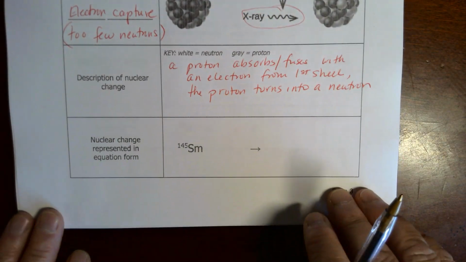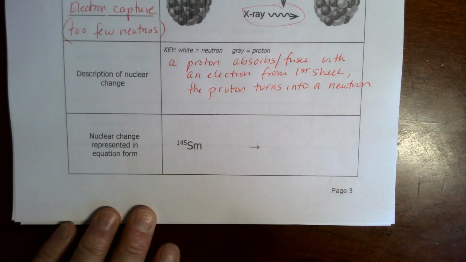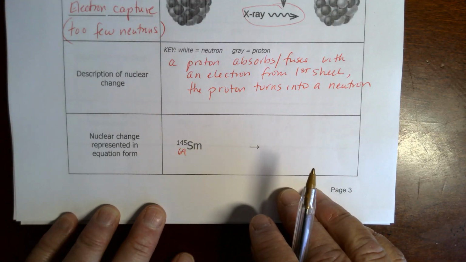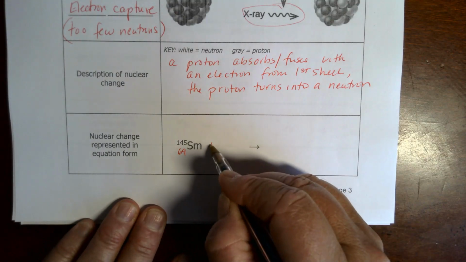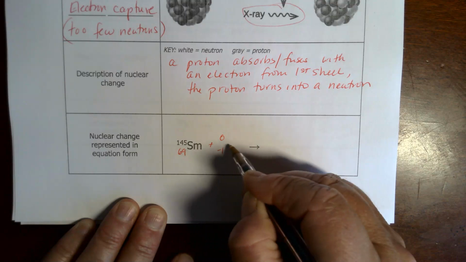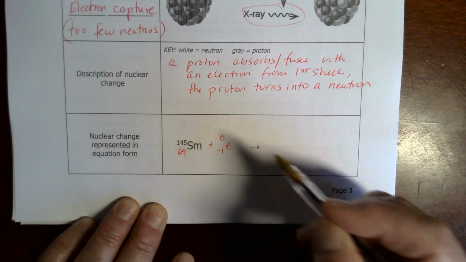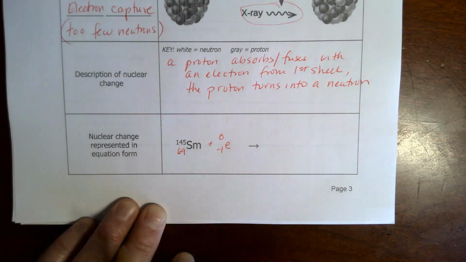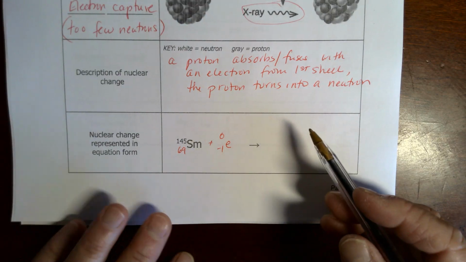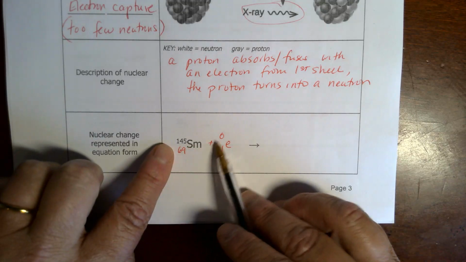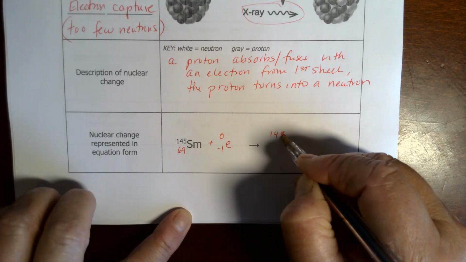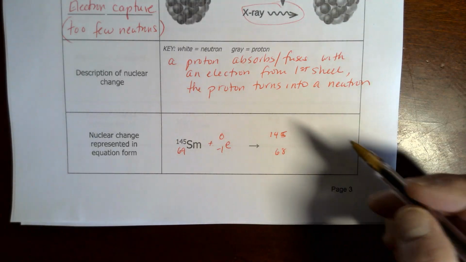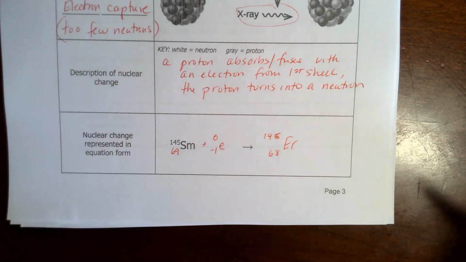How do we represent this in equation form? We've got samarium 145. Samarium is atomic number 69. This time we're going to show that electron, that zero mass, -1 charge, e. We're showing it now on the left side because this atom is going to fuse with this electron. Let's do the math, right? So 145 plus 0, we're going to end up with a mass of 145. 69 minus 1, we're going to end up with an atomic number of 68. This is going to turn into erbium.